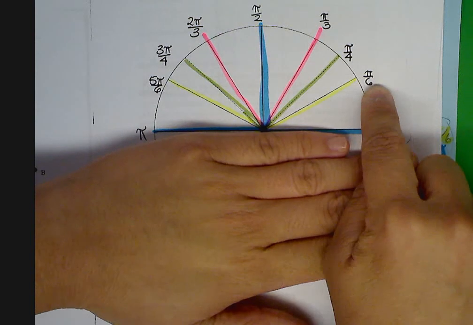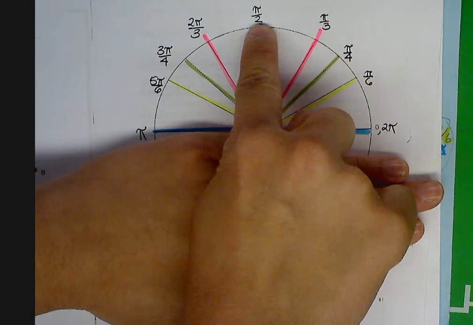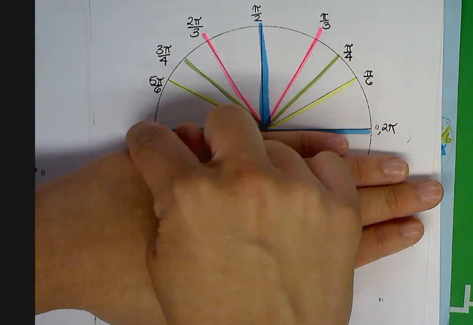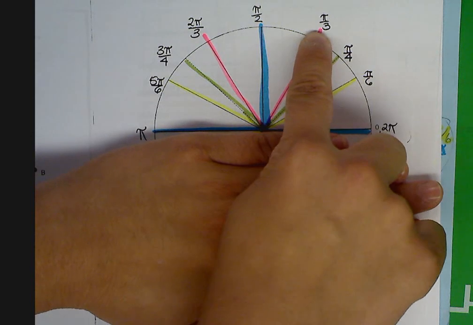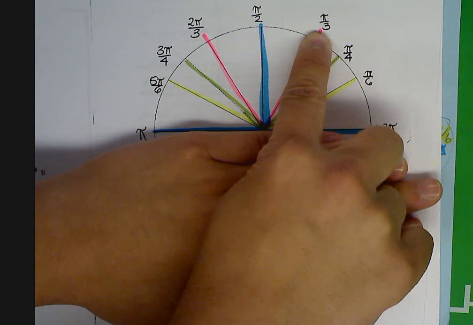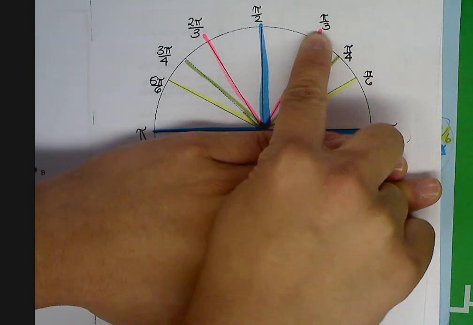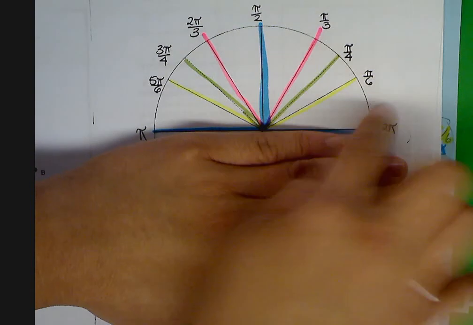All the other ones already have a name, so I don't have to say 2 pi over 6, because it reduces to pi over 3. If you say it in the most reduced form, you only need to know these two. So pi over 6. What's the other side?